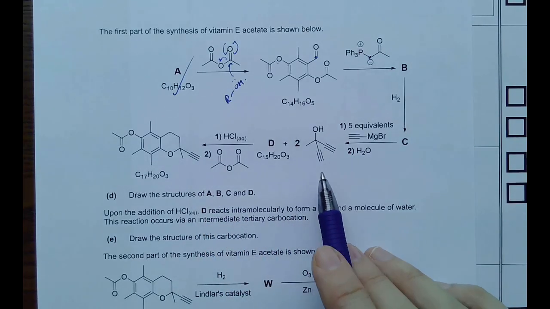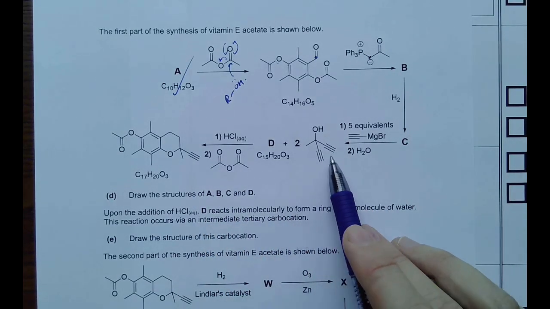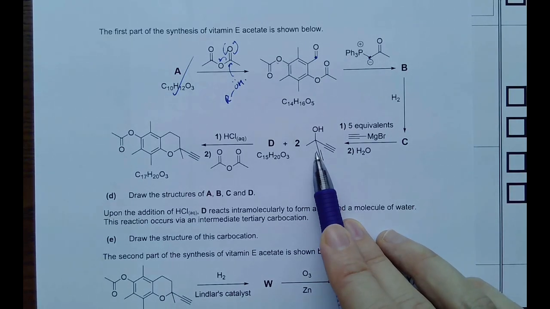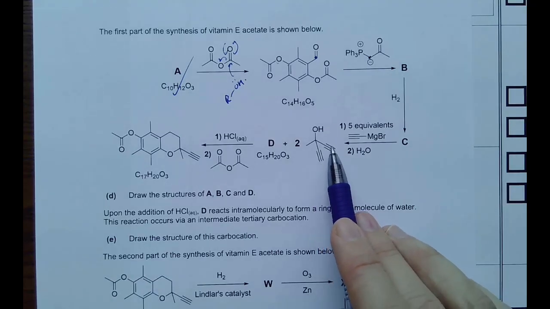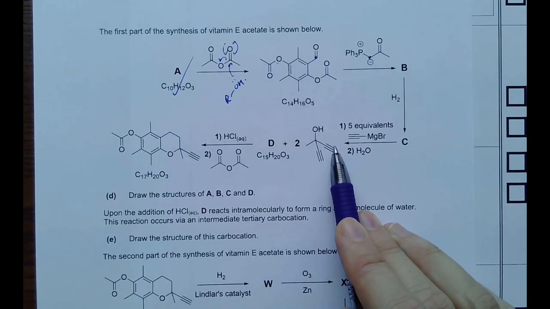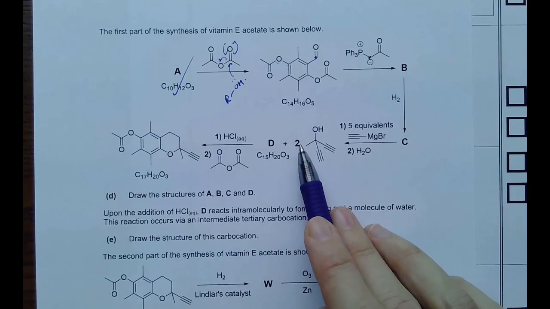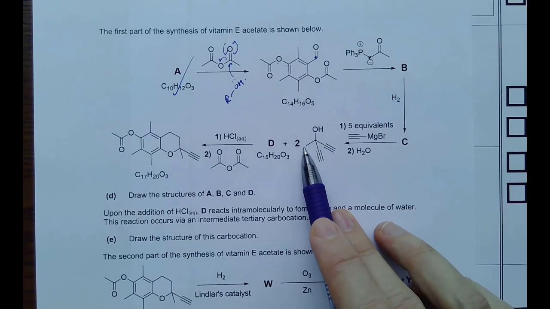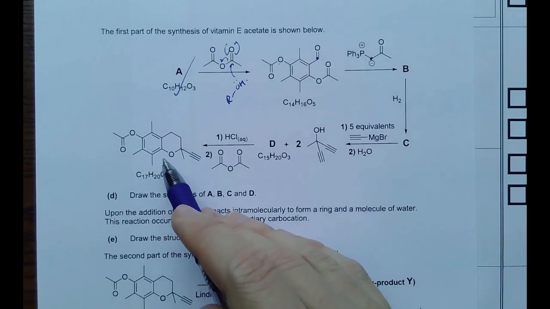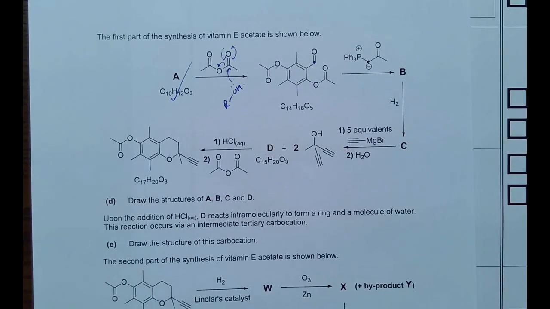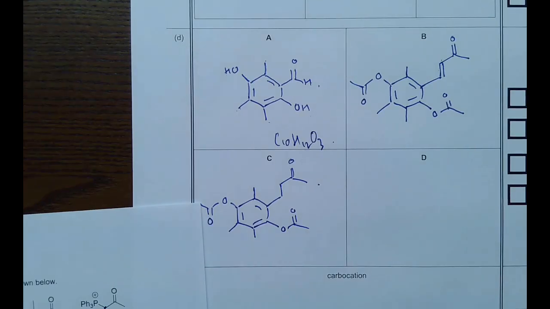The other 4 of my 5 equivalents end up here. So I get 2 equivalents of this compound, which has got 2 of the original Grignard reagents in. So 2 in one molecule, 2 molecules, so 4 equivalents are in here. So 1 is going to go into the final product, 4 go in here. And that's because Grignard reagents do this successive addition to ketones. Okay, so let's think about it.